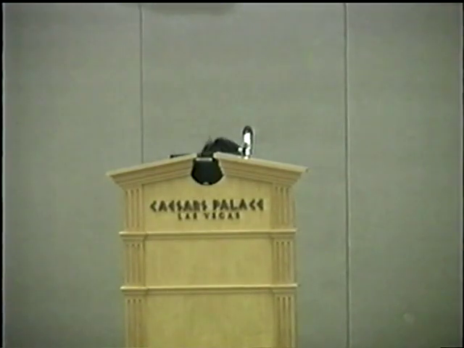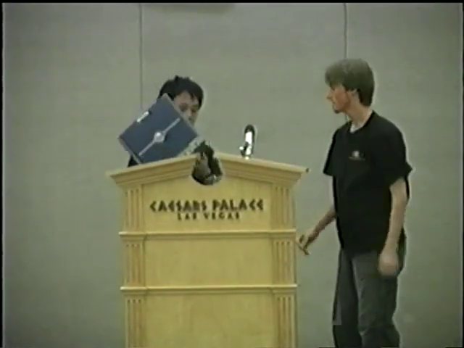So I will show you the demonstration which uses this address as a return address and tries to exploit the LSASS. I have a Windows 2000 SP4 in the VMware.